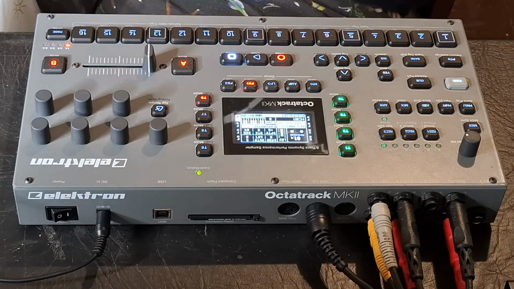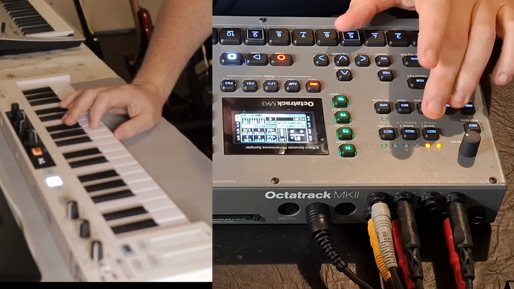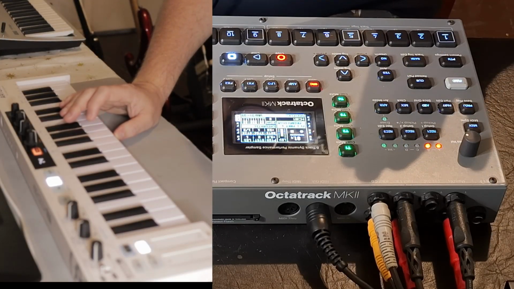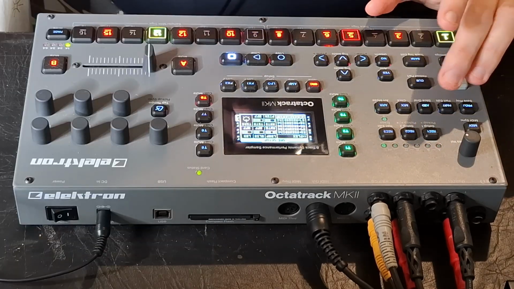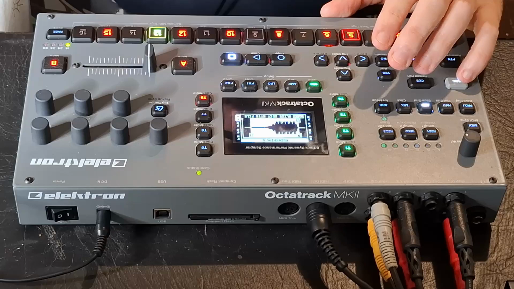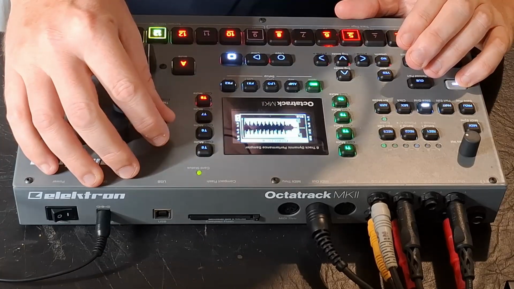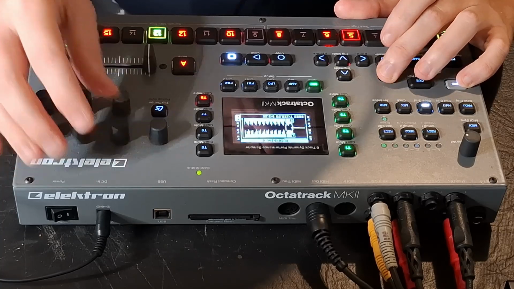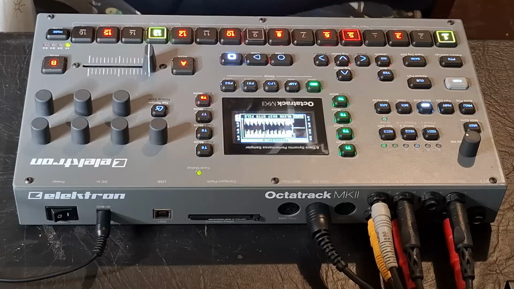I think I'm just going to grab 1 note of that and then I'll sequence it in the Octatrack. Okay, we'll just edit the start point a little bit. Cool.